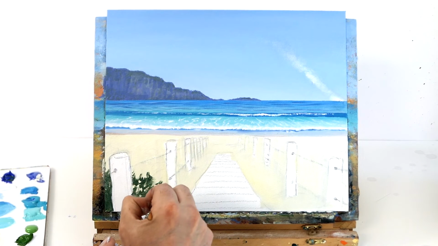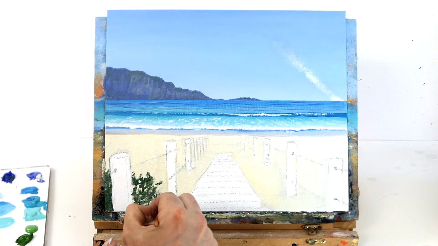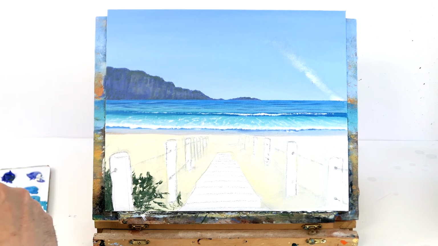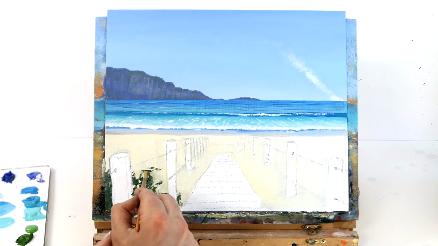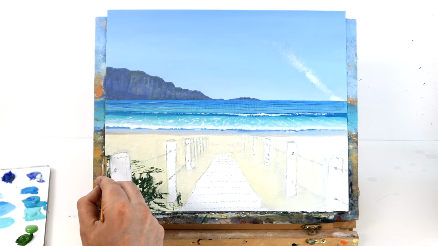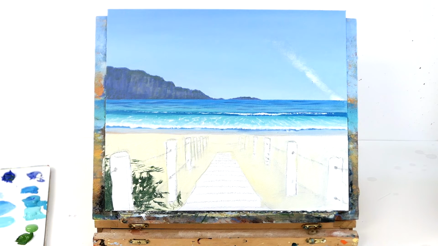Now I think I've used quite a harsh colour here. I think it's a bit too dark, but again, don't worry, we can fix it. So all I'm doing, look, I'm just using the brush, flicking it sideways just to create the illusion of divots in the sand where some of this wild grass is coming up.